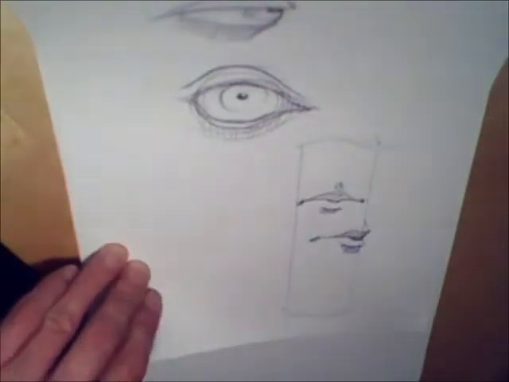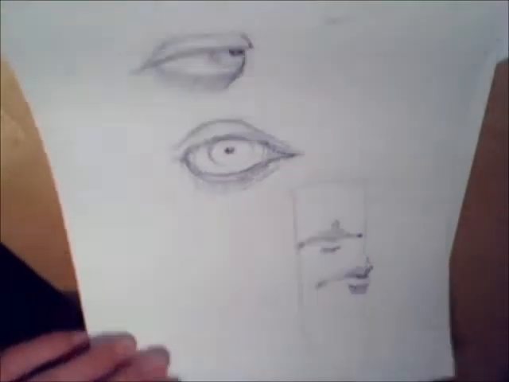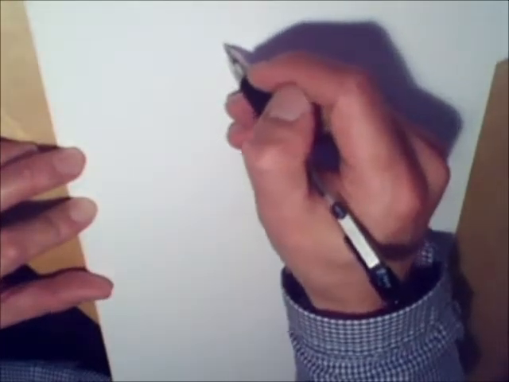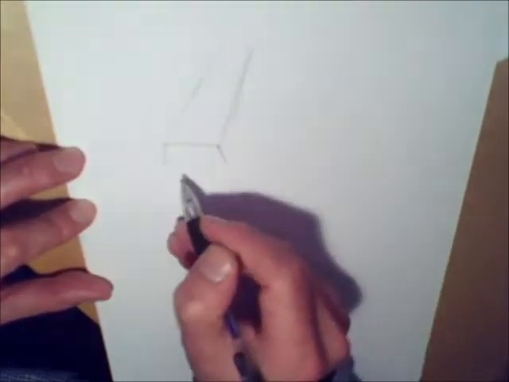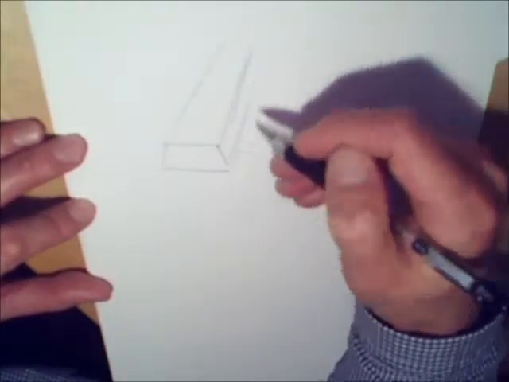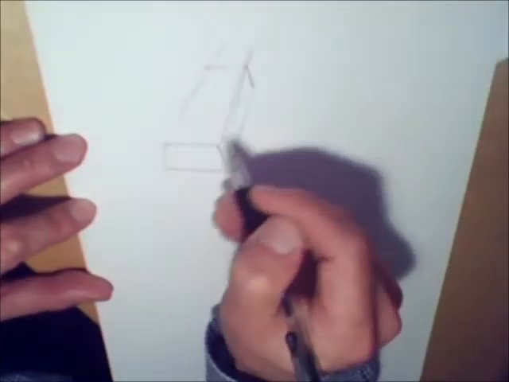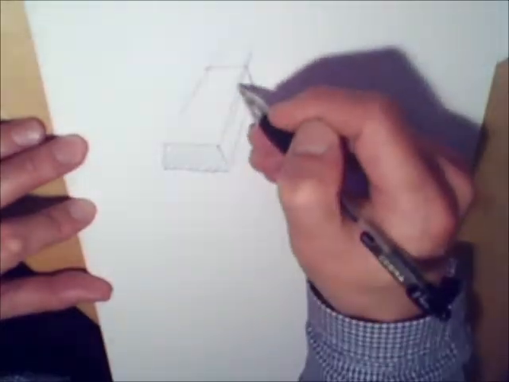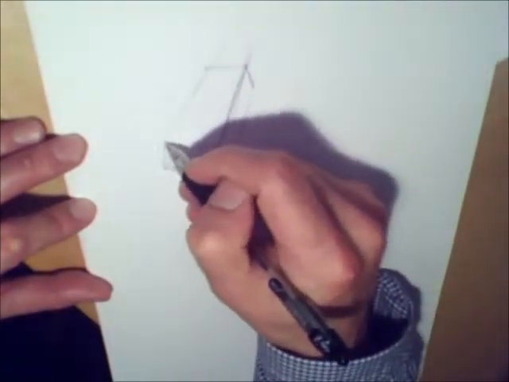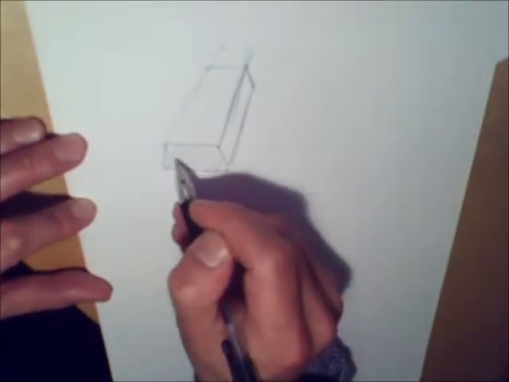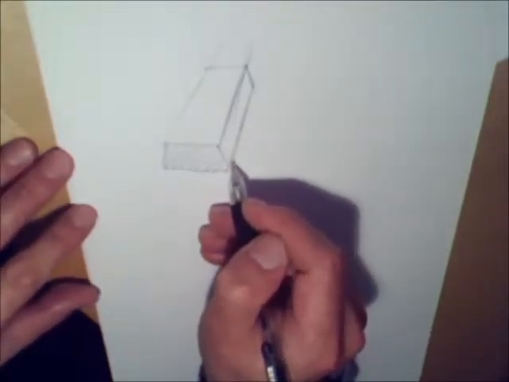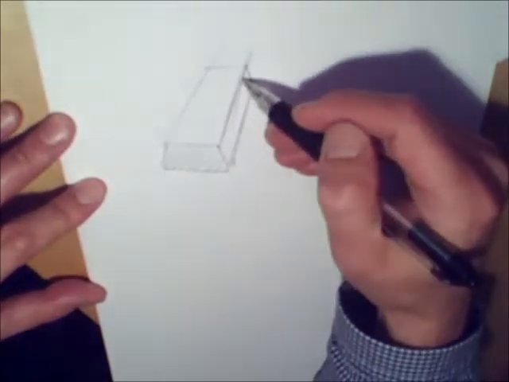Okay, so we're going to just have a look now at the nose. So I'm going to change, I think, to a different sheet so you can hopefully see it a bit better. So the nose, we can start off by thinking of it as a very simple cube type shape. Really, bridge of the nose at the top here, side of the nose, and then the underside, bottom of the nose where the nostrils are. Really, it's this kind of shape.